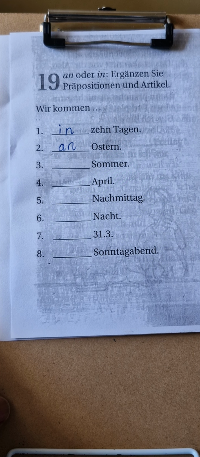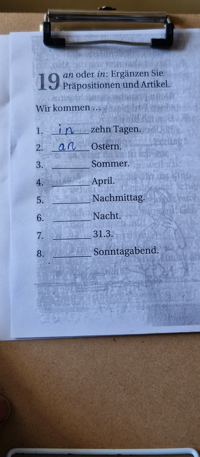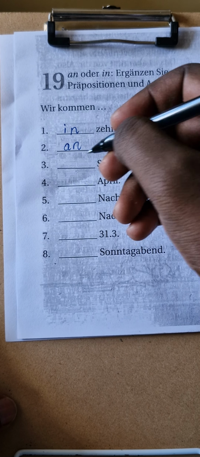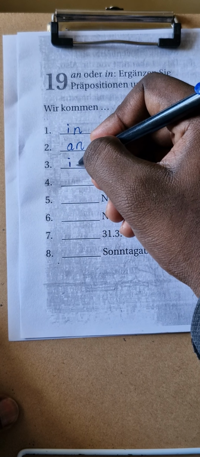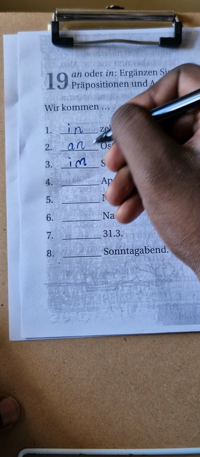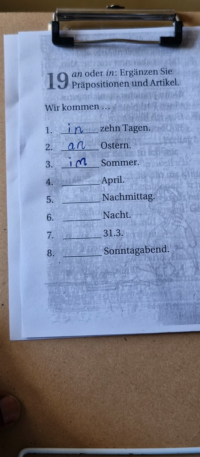Number 3, dash Sommer. Write also in brackets, for seasons. For all the 4 seasons, we use in, that is in dem, im. So we'd say, wir kommen im Sommer.